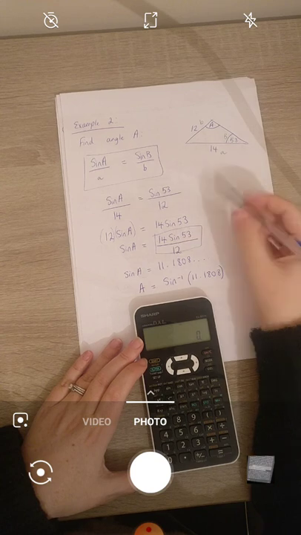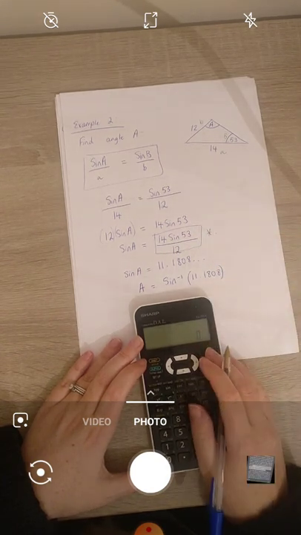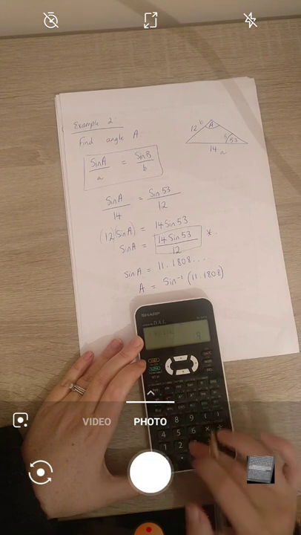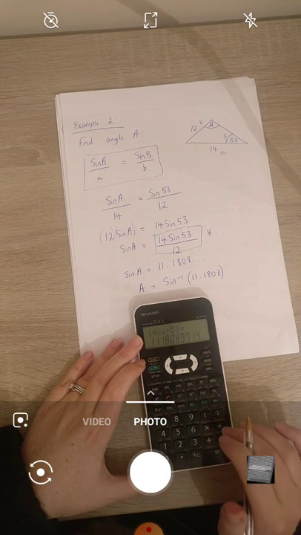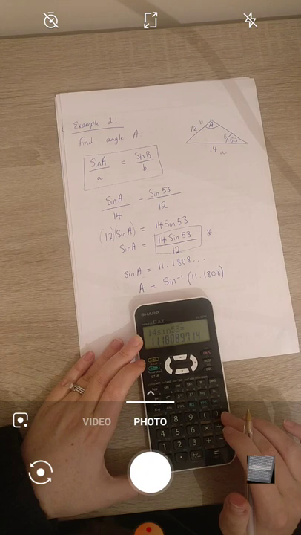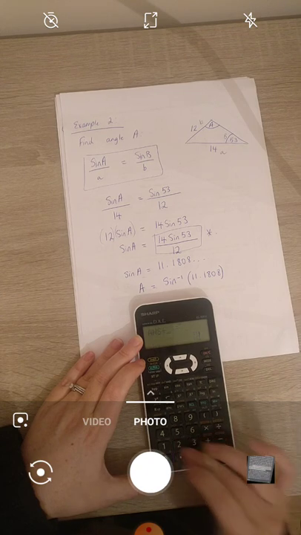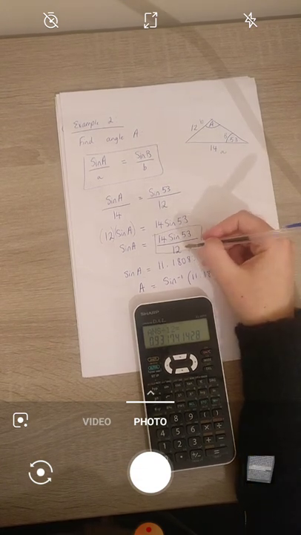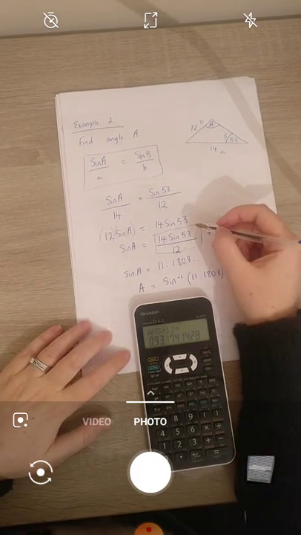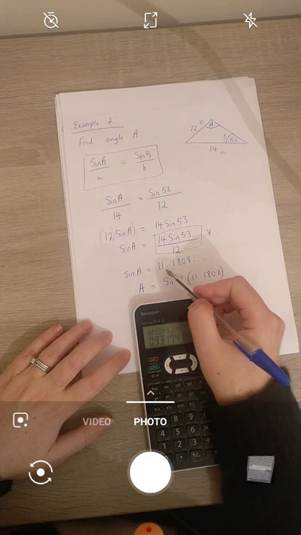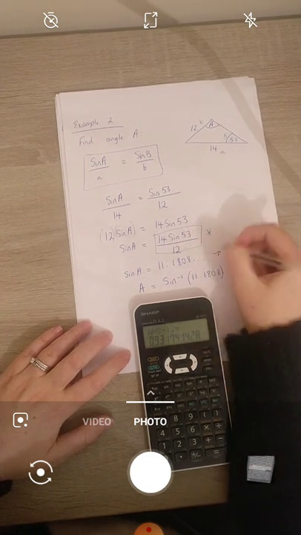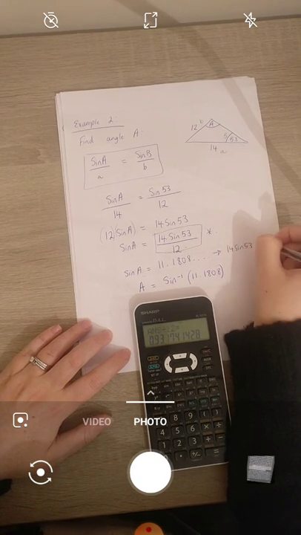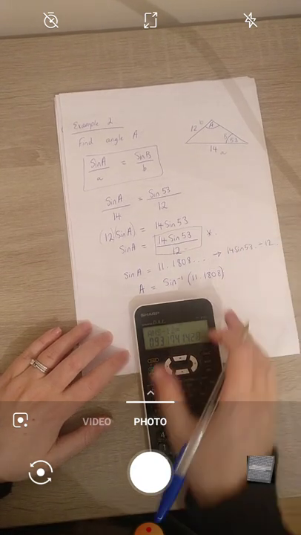Is this incorrect? Let me just check this. 14 sine of 53 equals, and divided by 12. Okay, so I forgot to divide by 12 here. So this is just 14 sine of 53, and I forgot to go on and divide by 12.